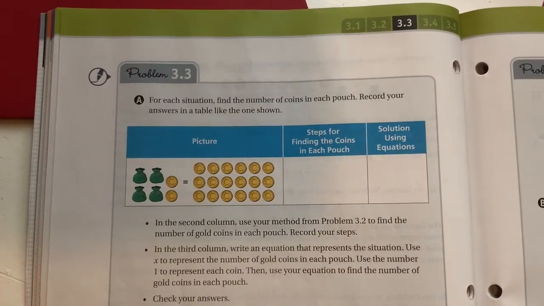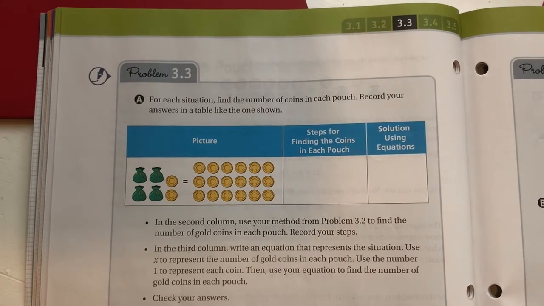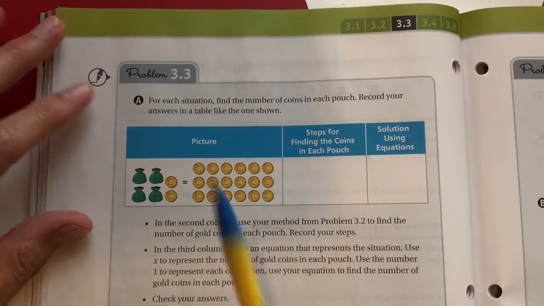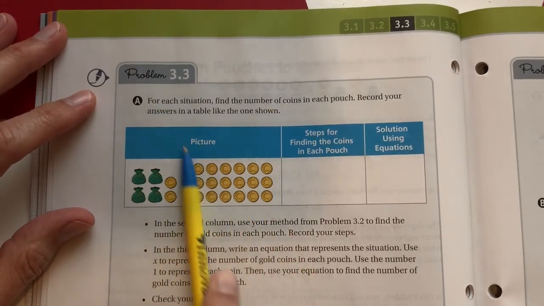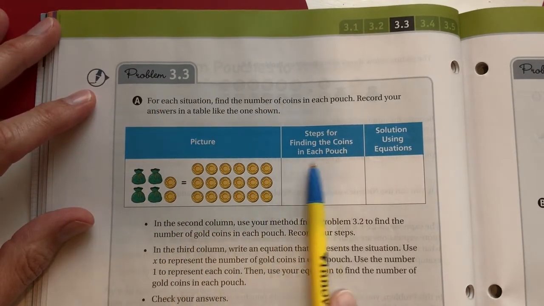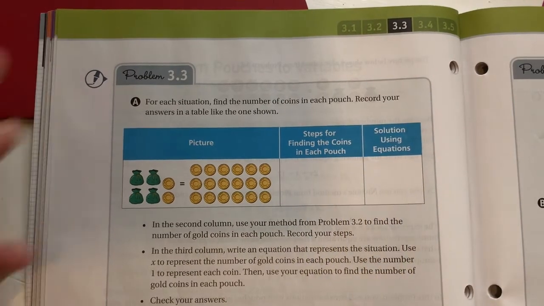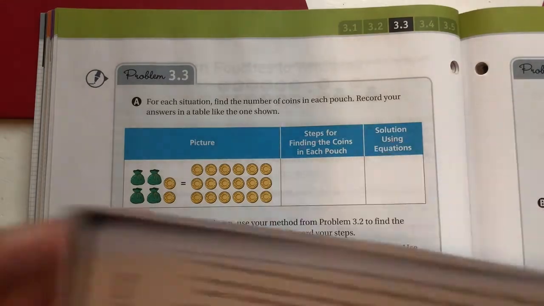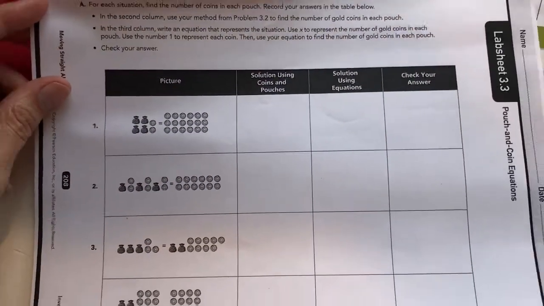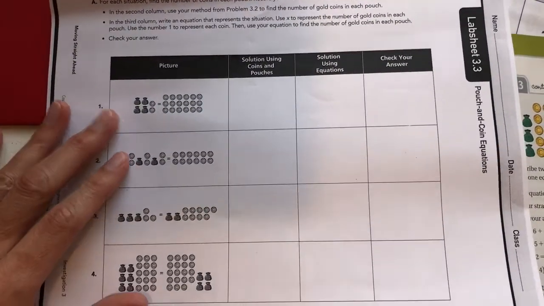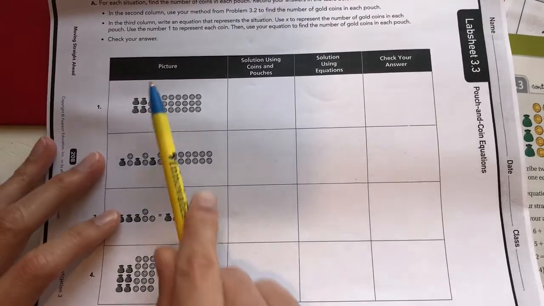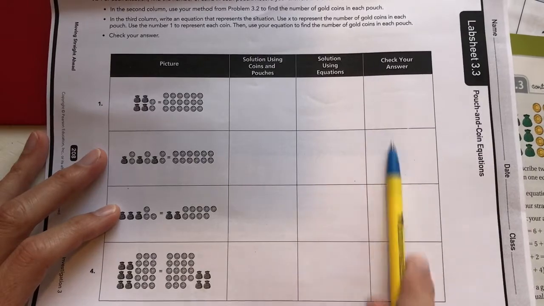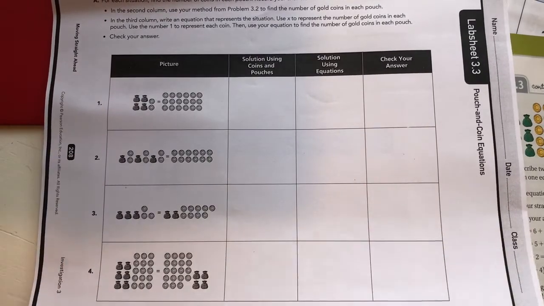So for today, you need to make sure you have an understanding of what we're doing. We have these situations, again with more pouches and coins. We're going to talk about our steps, and then we're going to look at trying to set it up as an equation as well. What I have here today is a worksheet that hopefully you all get as well. For each of those situations, we'll talk about the solutions using the equations, and then check our answers. So we can work through this and write all this out.